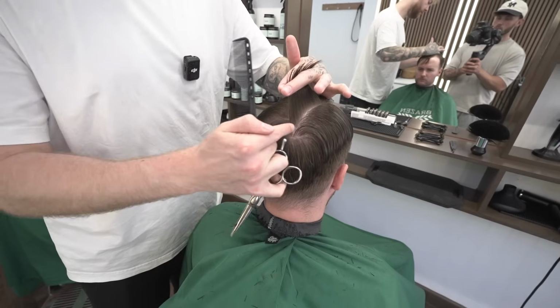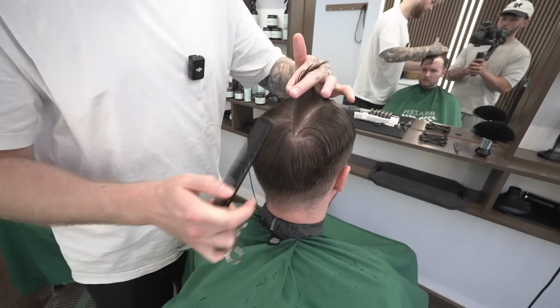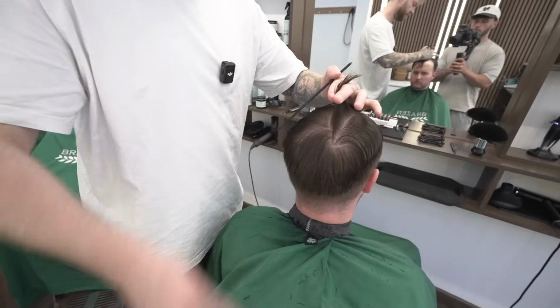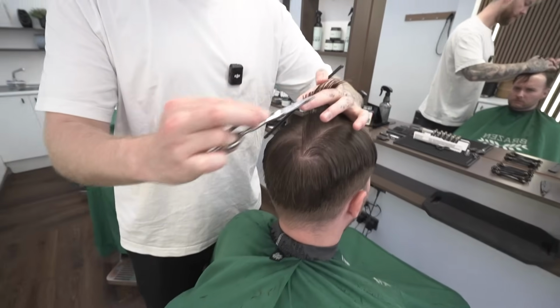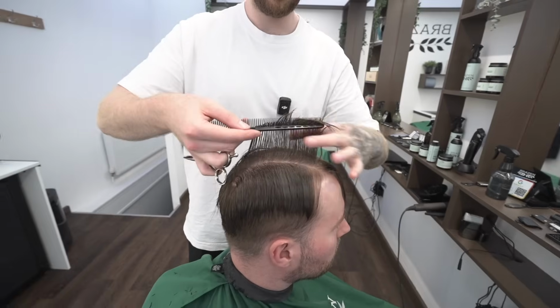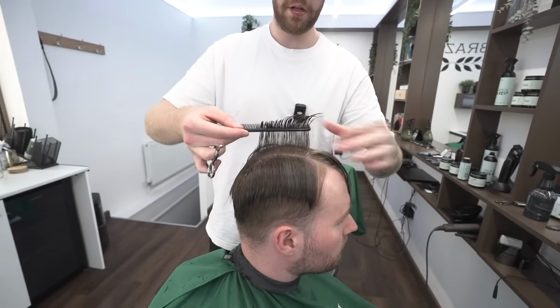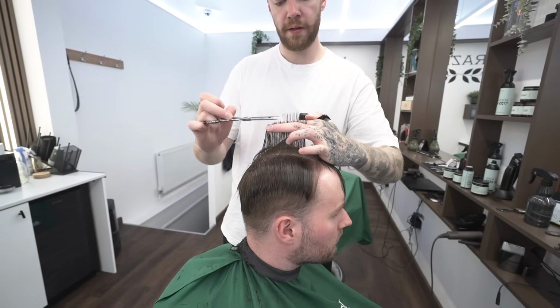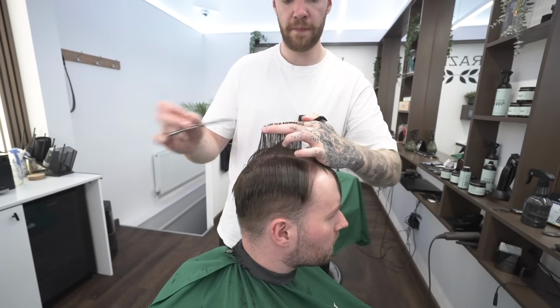And we're still working with where the pattern was on here. Find the guide. I'm cutting just above my fingers, helping me keep a cleaner cutting line.